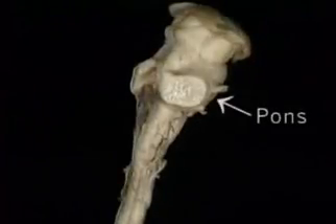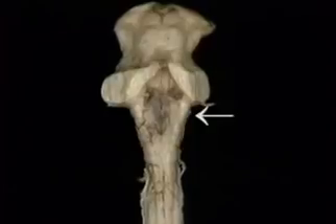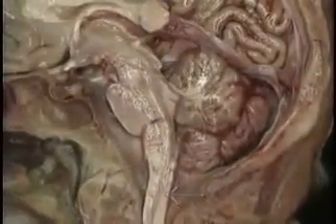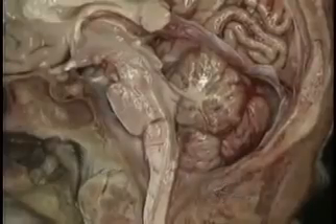Here's the brainstem. It consists of the medulla, the pons, and the midbrain. The brainstem contains tracts that connect the cerebrum, the cerebellum, and the spinal cord. And it contains nuclei that serve basic autonomic functions. It's also the origin of nearly all the cranial nerves. The medulla is cone-shaped. It tapers down to become continuous with the spinal cord. The medulla becomes continuous with the spinal cord here at the foramen magnum.